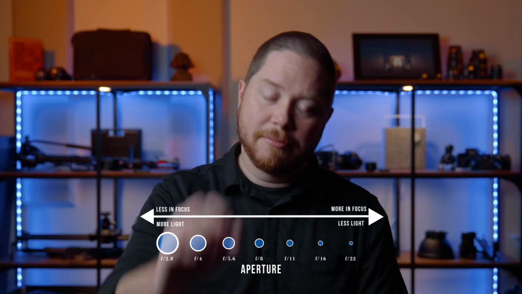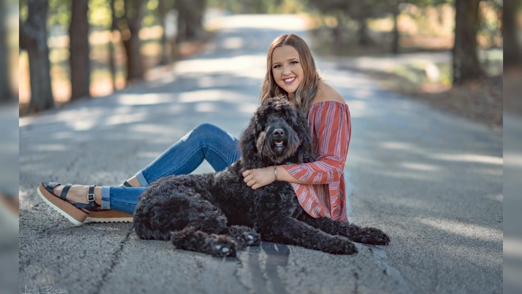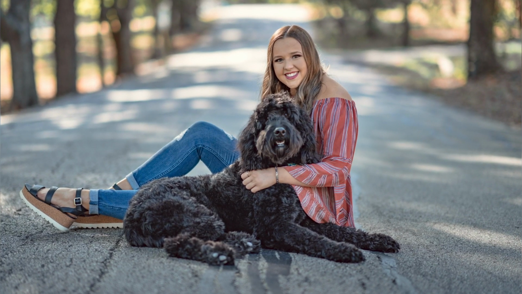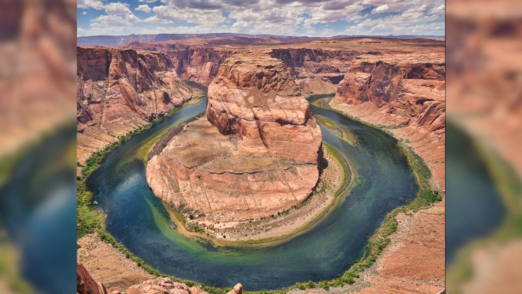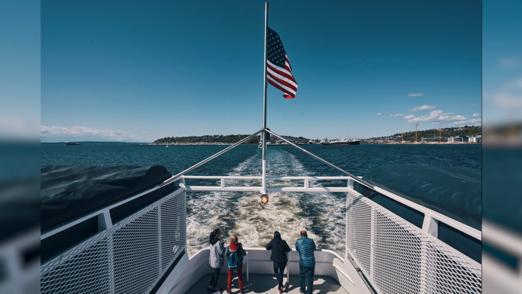It's all about intent. The more open it is, the more you're going to blur out the background, which is great for portraits, but if you're manually focusing video, it can be a lot harder with a moving subject. The more closed the aperture is, the more depth of field you will get, which is great for landscapes. There is a lot in focus from the foreground to the background.